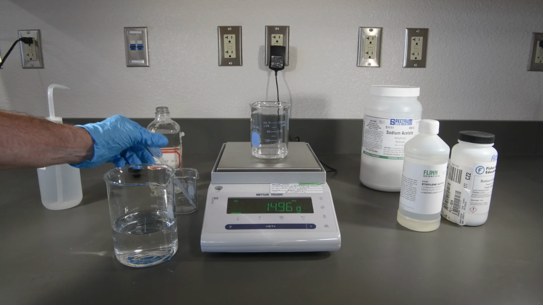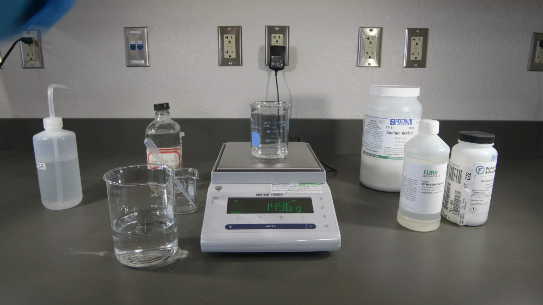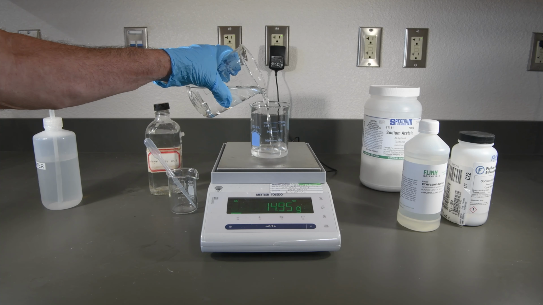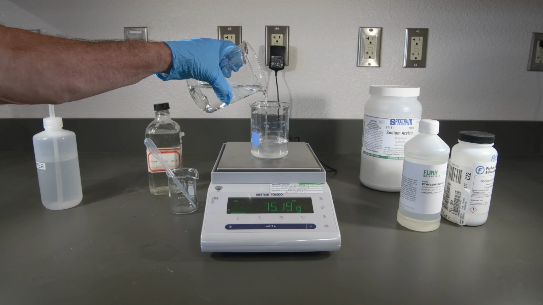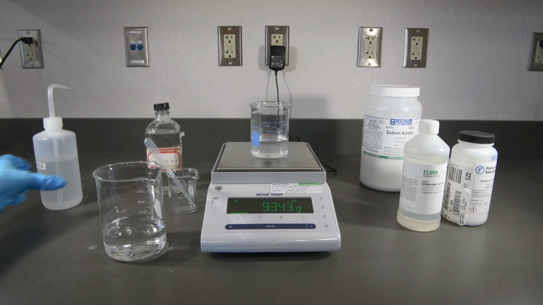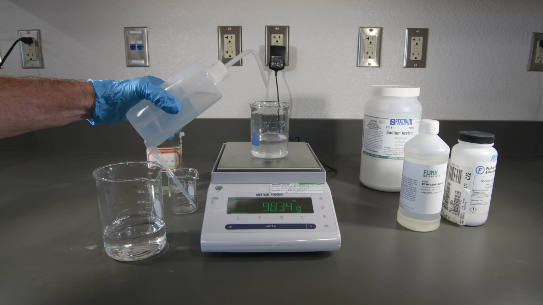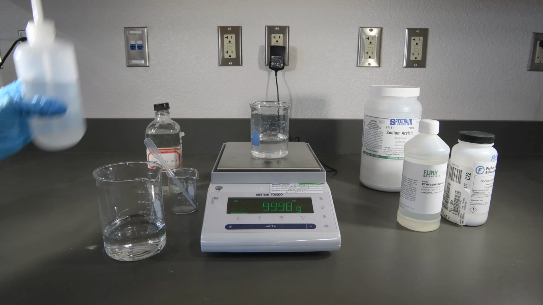That looks pretty close. Now let's go ahead and add our water. And that looks great.